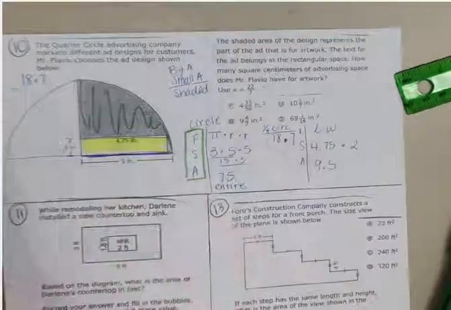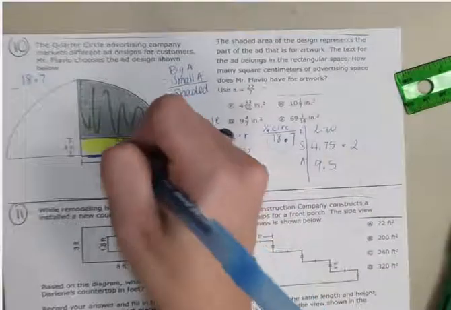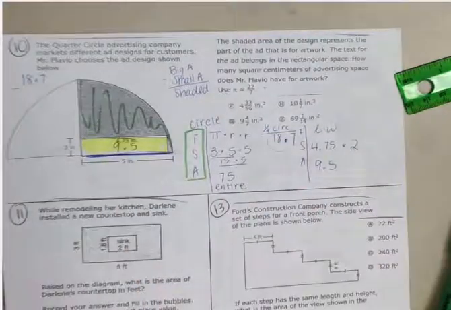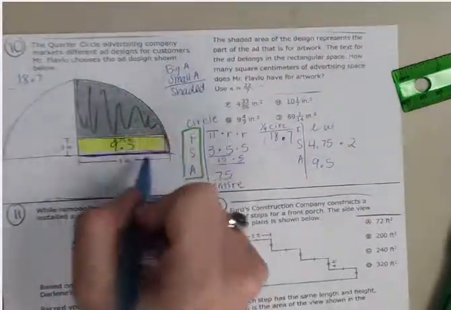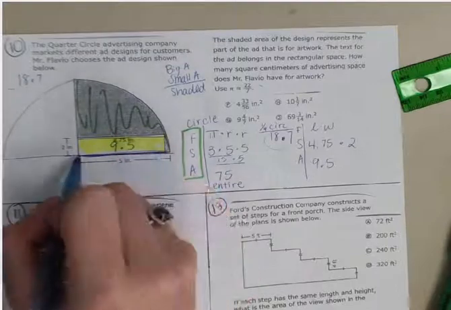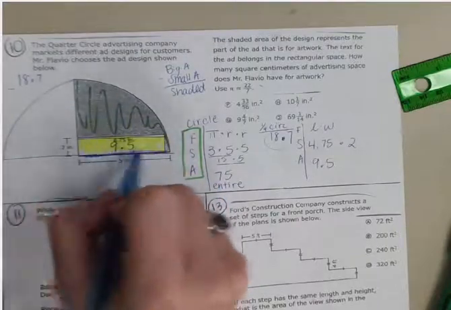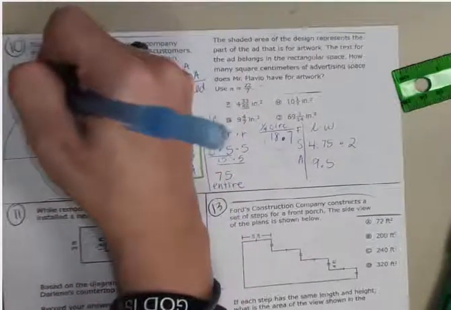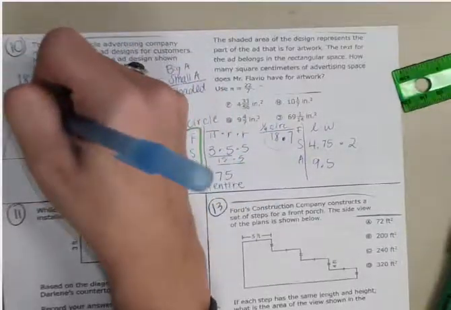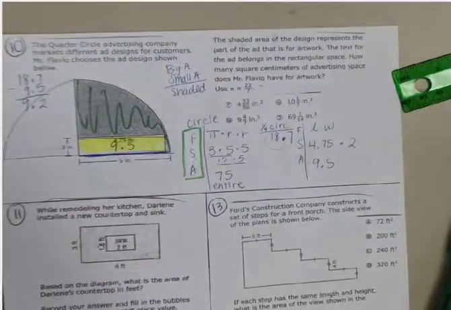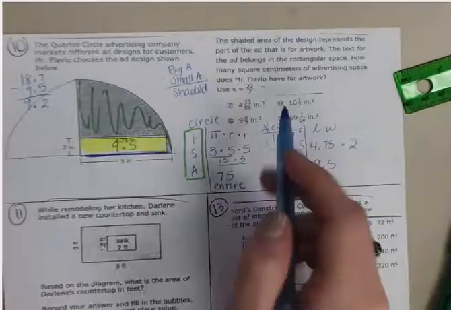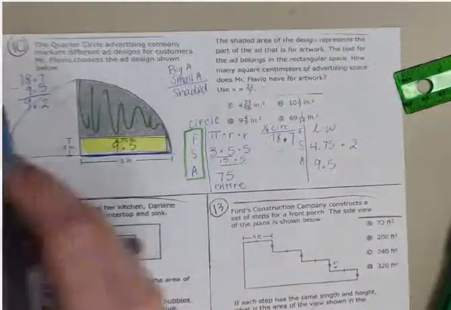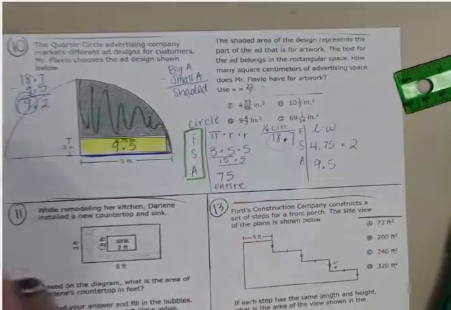Now, that's the area of this. Okay, this whole thing, though, was 18.7. I don't want 9.5 of that, so I'm going to subtract it away. And you should get 9.2. Now, if you look at your answers, which one only has a whole number of 9? Good, so your answer was G.